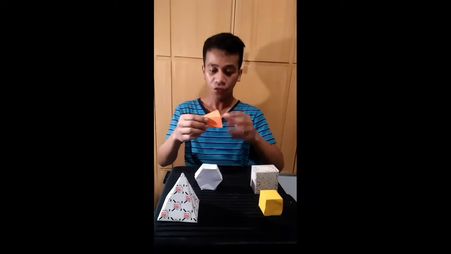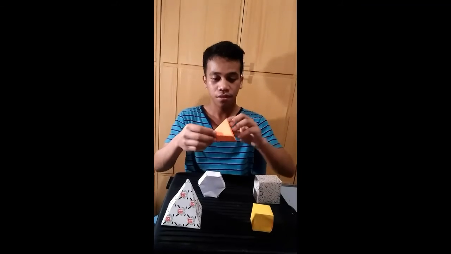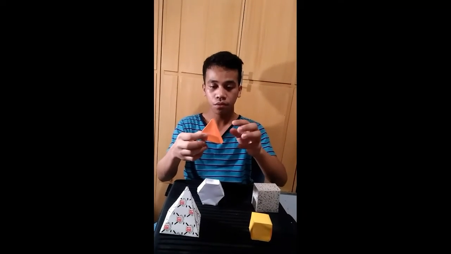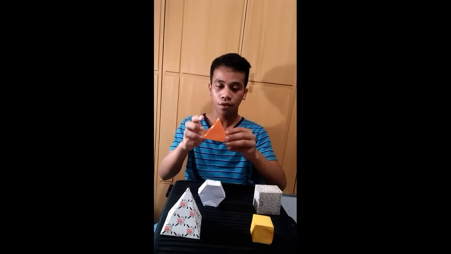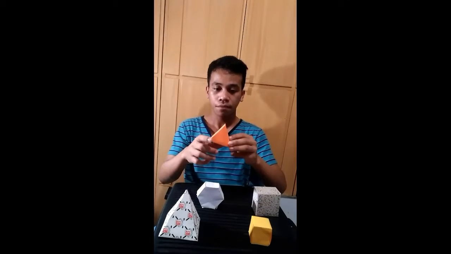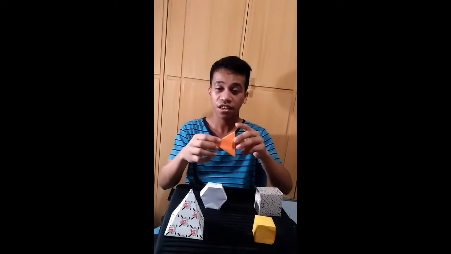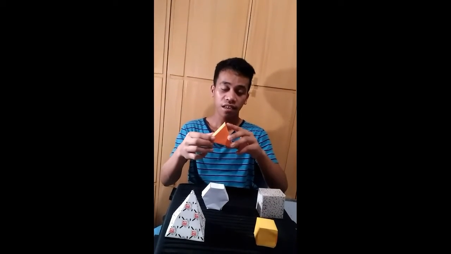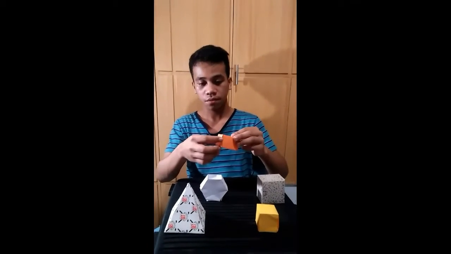Okay. The third that I want to introduce to you is the triangular prism. First, let's count the faces. 1, 2, 3, 4, 5. So there are 5 faces on the triangular prism. The second is the edges.